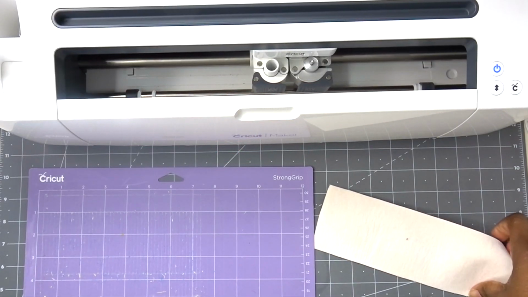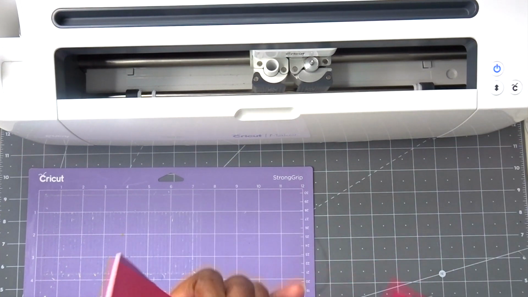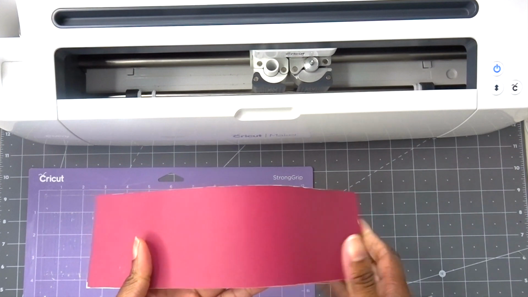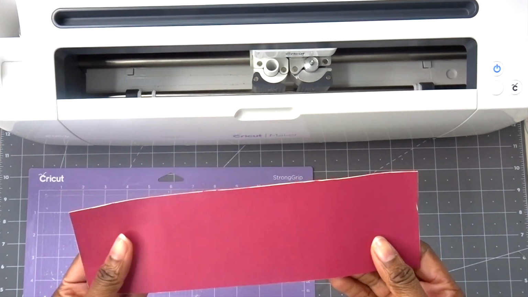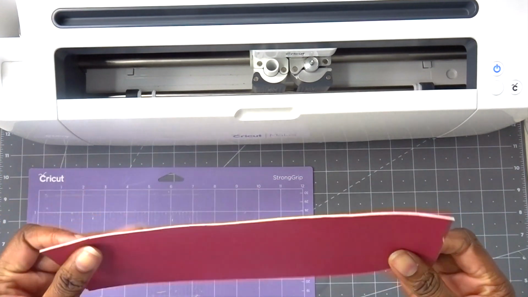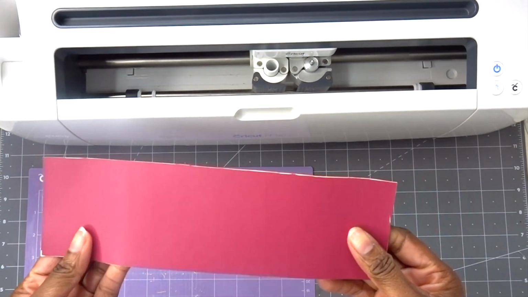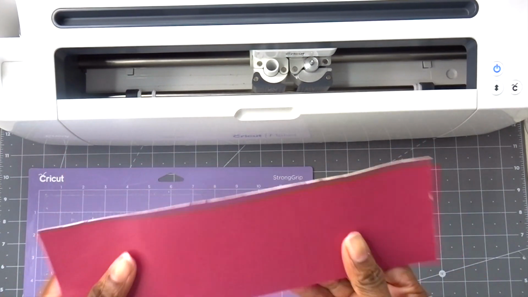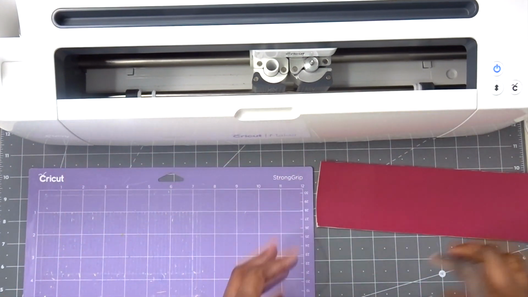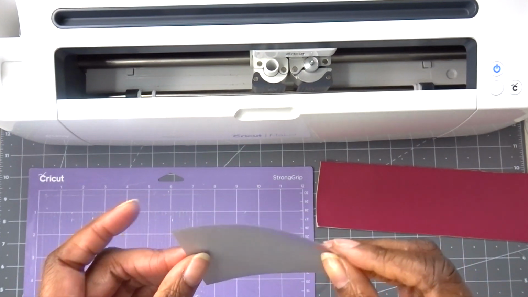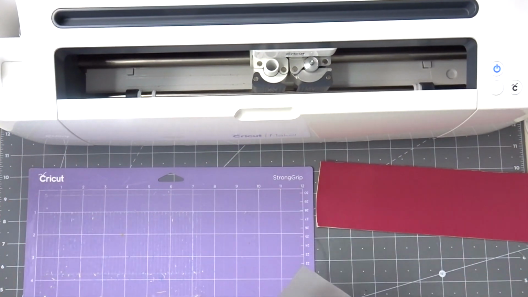So to cut my zipper overlay, I'm going to be using this faux leather or vinyl, and I've backed it with some non-woven interfacing just to make it a little bit more sturdy because it's a little bit floppy. And I have some silver HTV. So I'm going to cut this first.